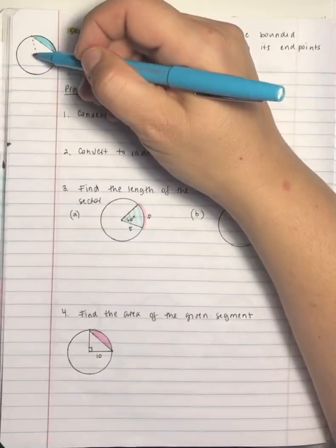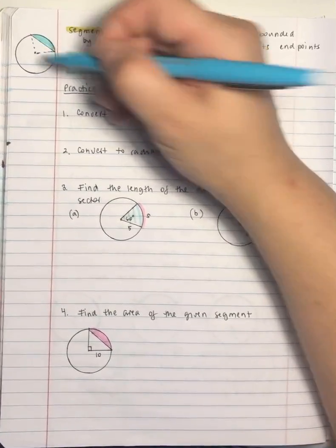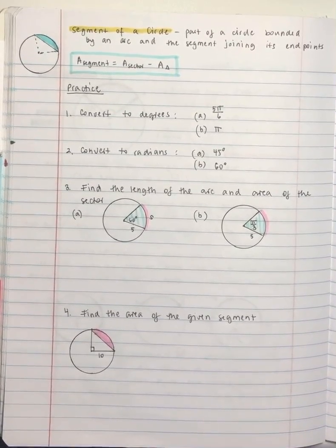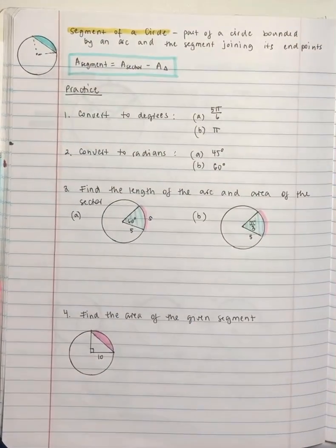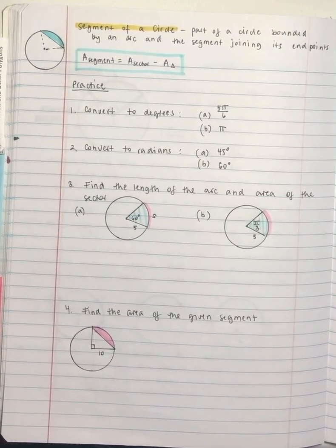We have to find the area of the entire sector and then subtract the area of this little triangle. The difference will give us the area of the segment. So that's what this formula is. Okay, so now let's move on to our practice problems.